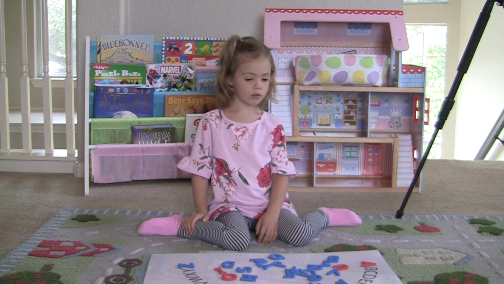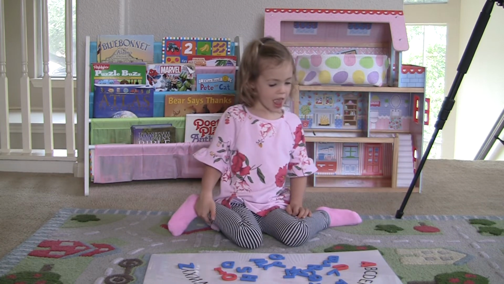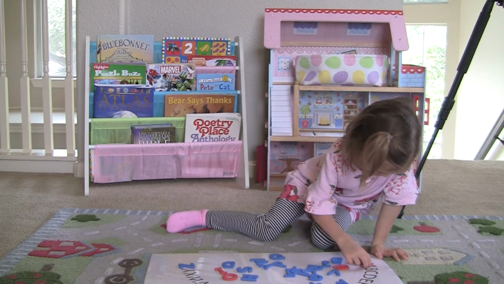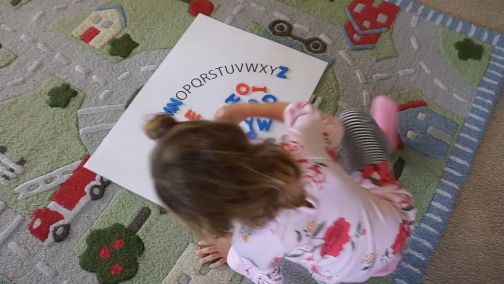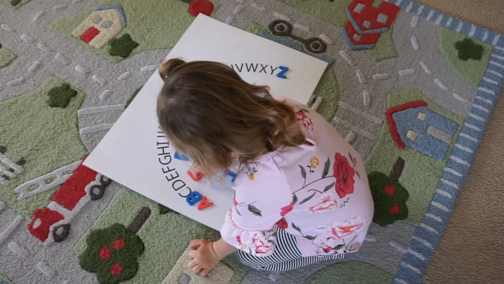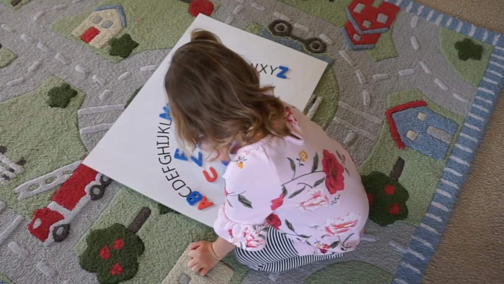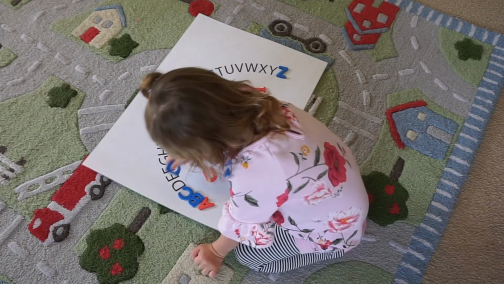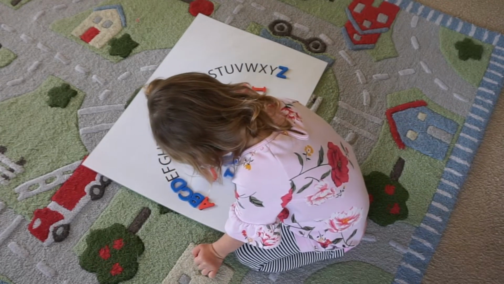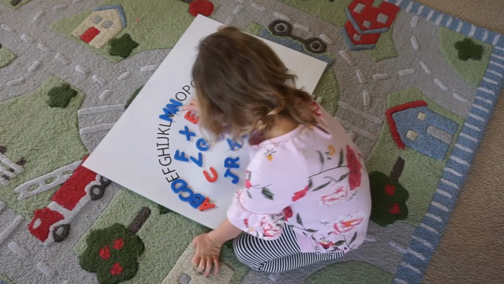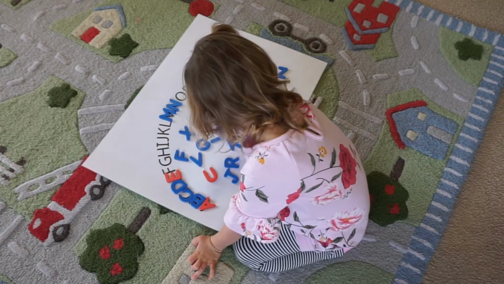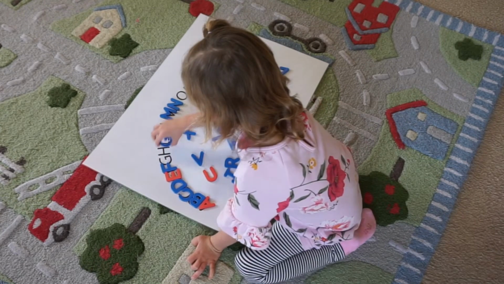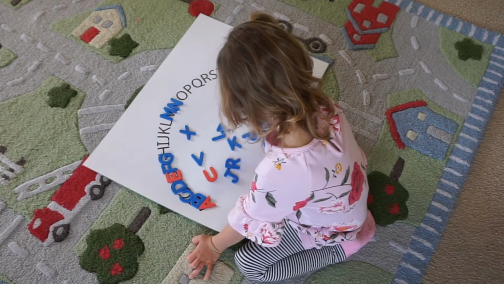We're ready to build our whole alphabet arc. Start from A and say each letter as you put it on the mat. A. And B. B. And C. And D. And E. And F. And G. And H.